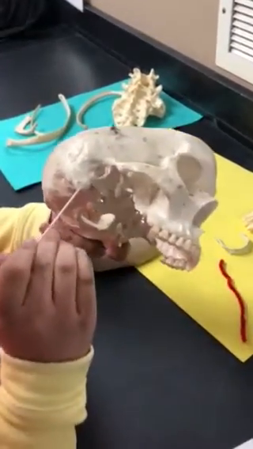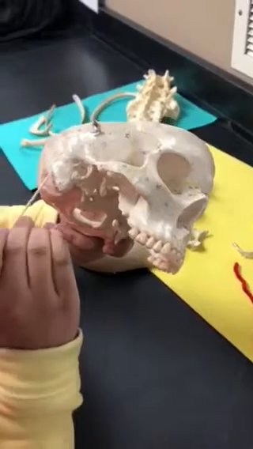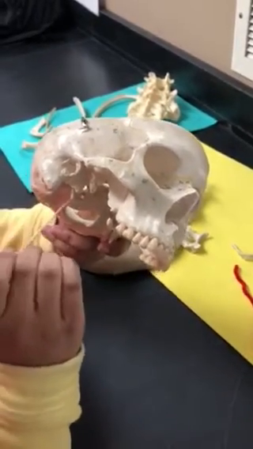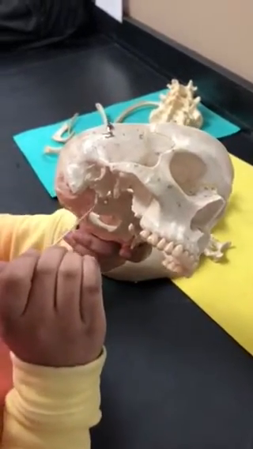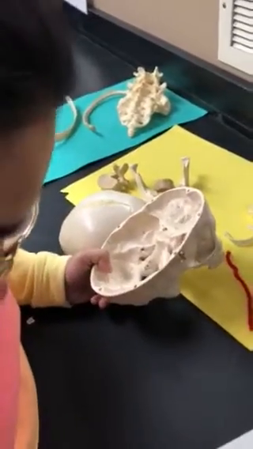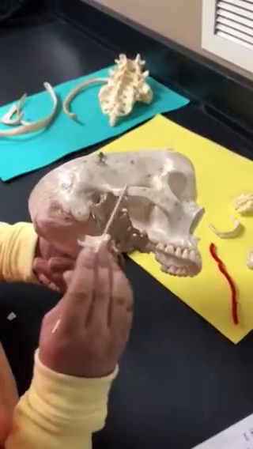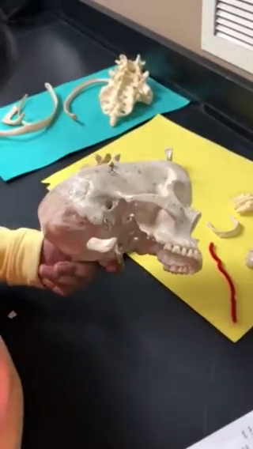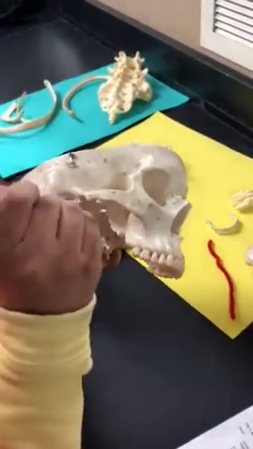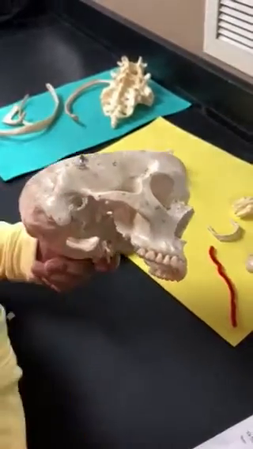Mastoid process, styloid process. Mastoid process is massive. Styloid process is pointy style. Zygomatic process of temporal bone right here. Then you have mandibular fossa, which is this depression.